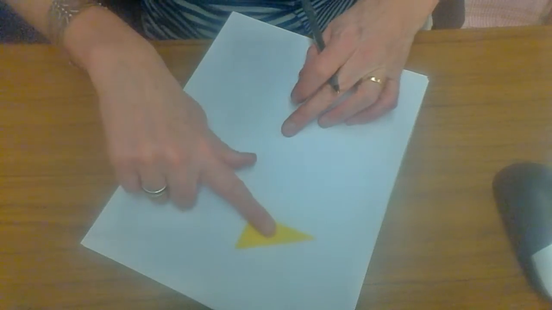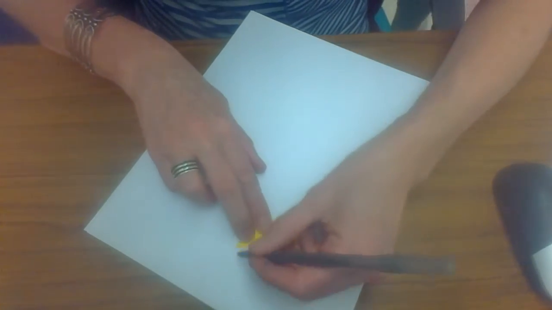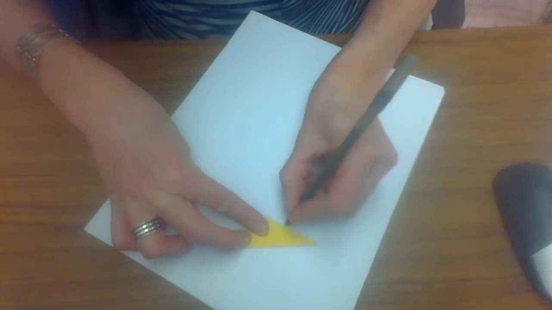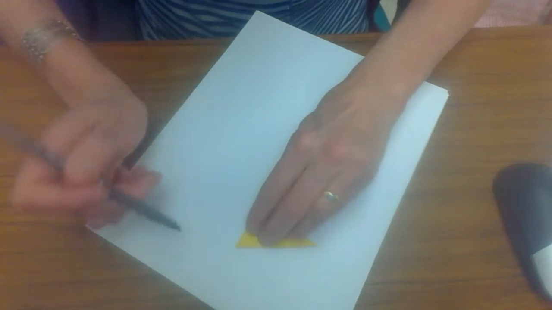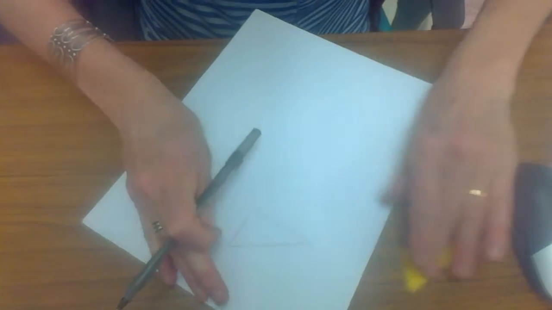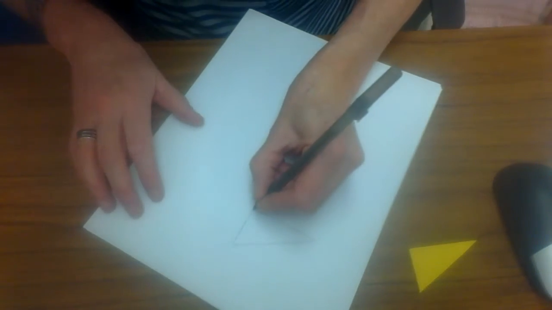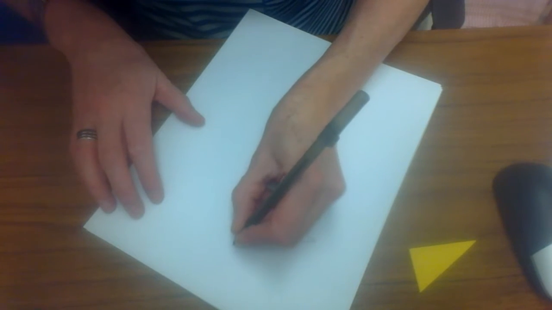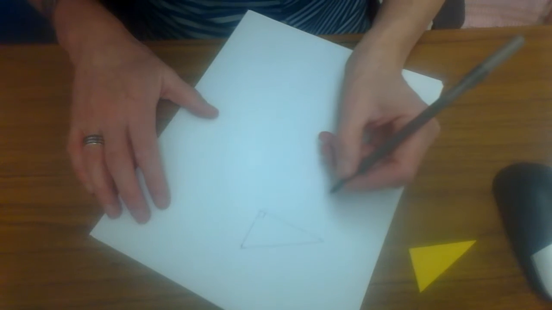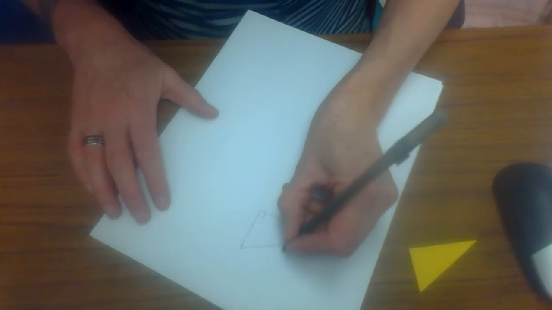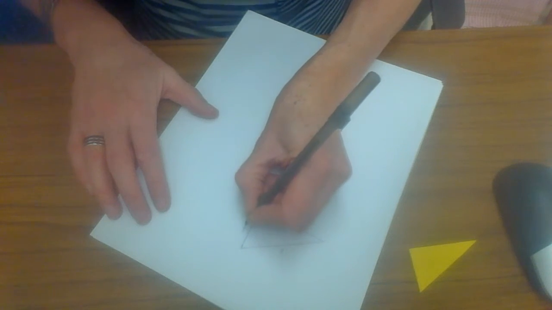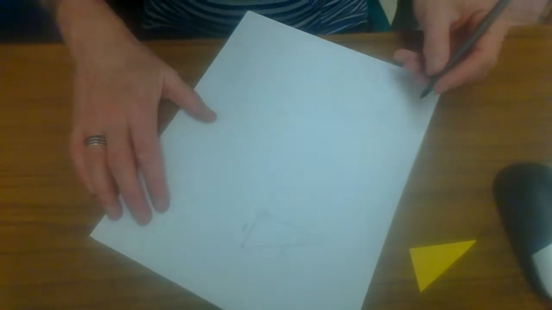The triangle we want to work with is a 30, 60, 90 triangle. Again, its hypotenuse is 1, and a 30, 60, 90 triangle has this fabulous characteristic that the shortest side is exactly half the length of its longest side. So the longest side is 1, and the shortest side is half its length, so that must be a half.